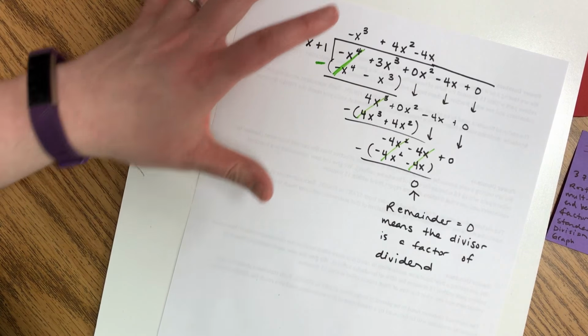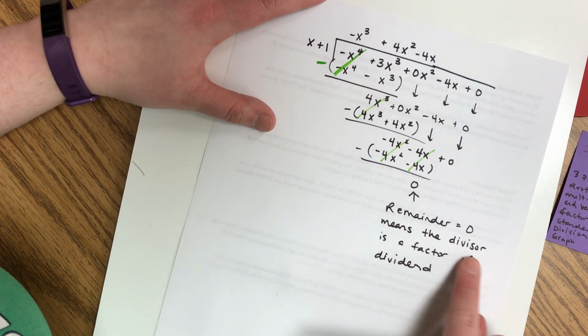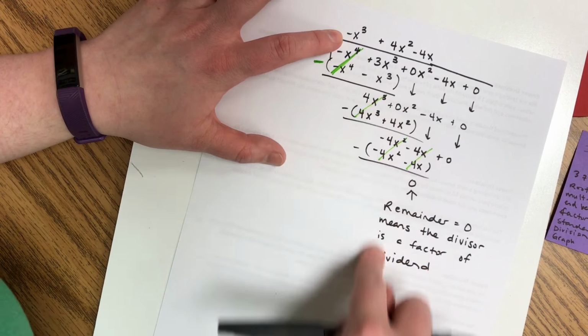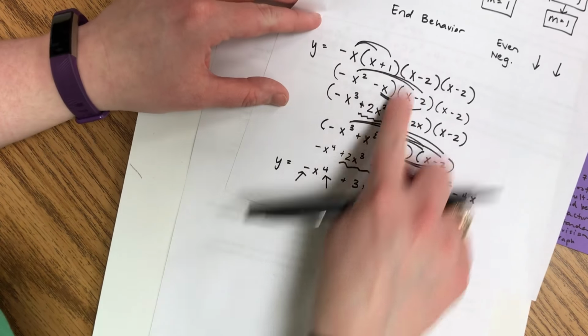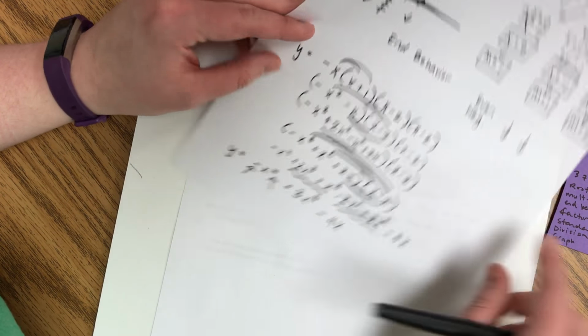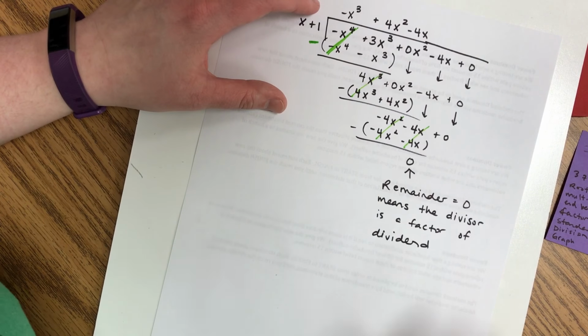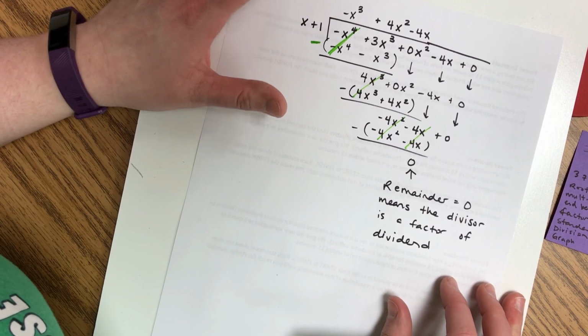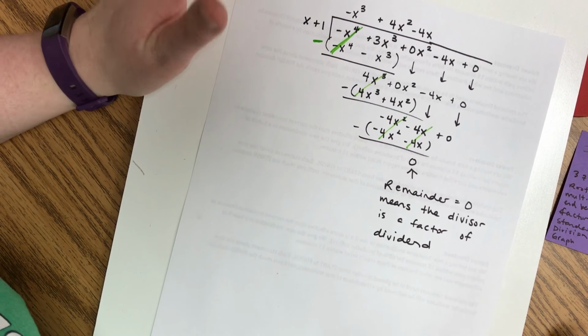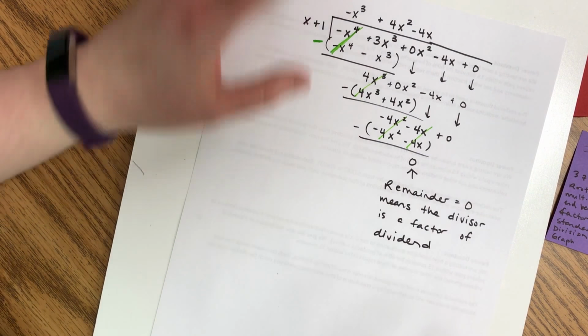So when you're doing this, you should get a remainder of 0. If you don't, then either you divided wrong, or more likely, you did not multiply out correctly. So you can check yourself, since this is a test grade. If you get a remainder that's not 0, don't leave it like that. Go find your mistake. You've got 2 days. You want to find your mistake and fix it.